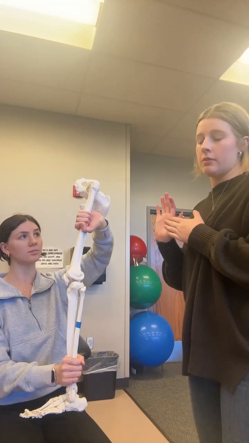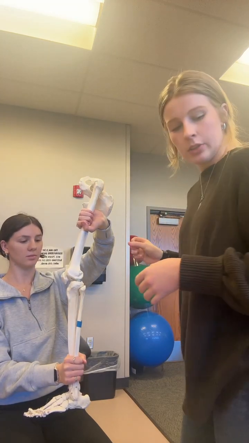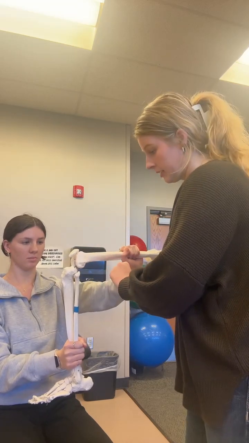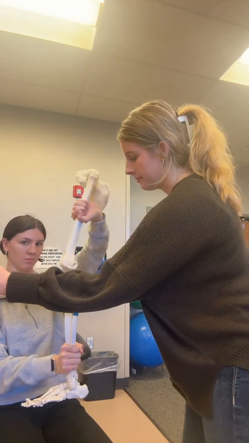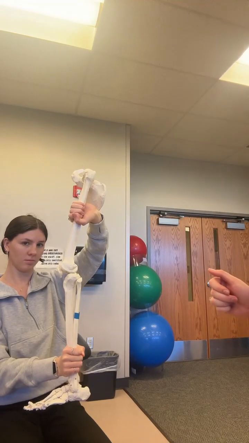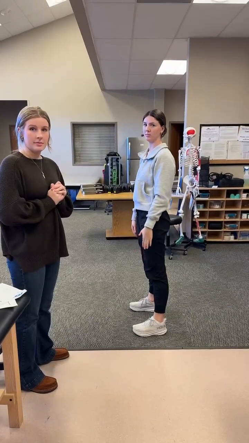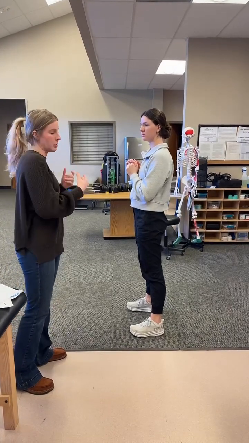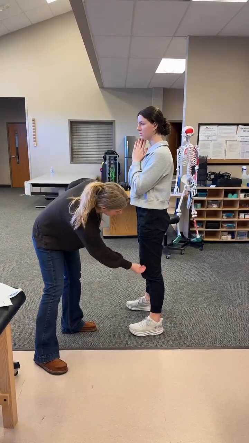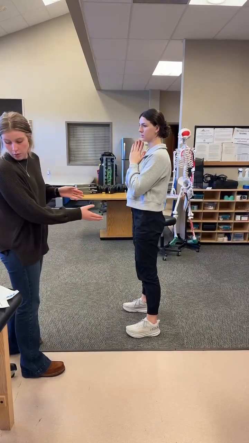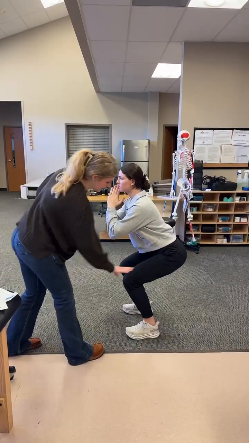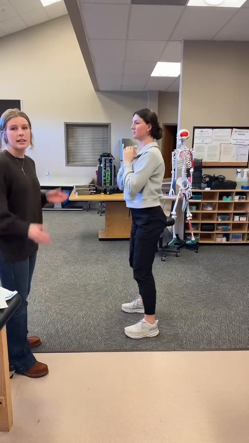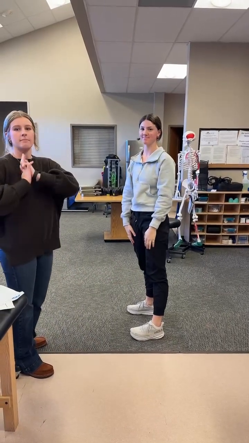Now I'm going to show an example of a closed knee flexion. In the closed knee flexion, your convex is going to roll posteriorly and glide anteriorly. So now we're going to show a closed knee flexion on an actual person. So here's going to be your convex. It's going to roll posteriorly and glide anteriorly. I put my hand backwards, but glide anteriorly to the front. And that is a squat for a closed knee flexion.